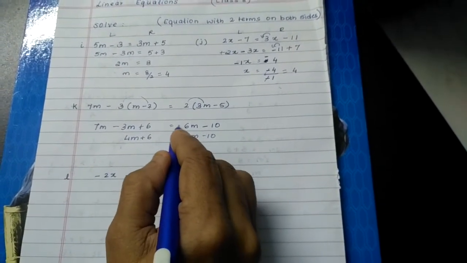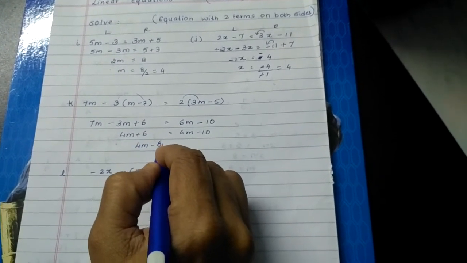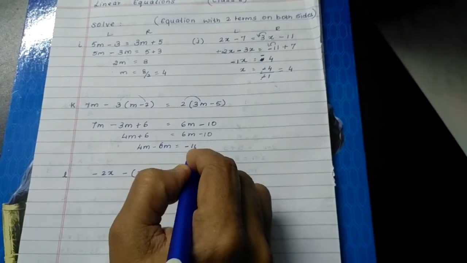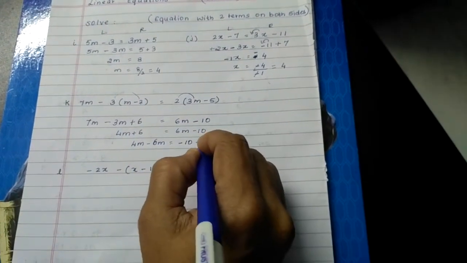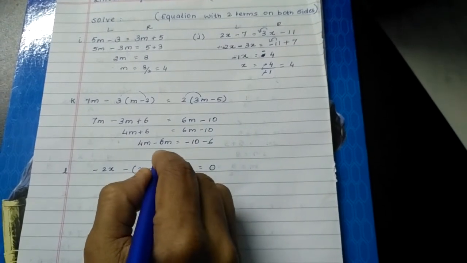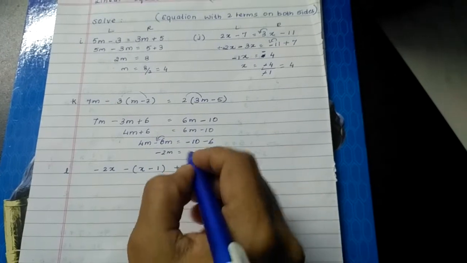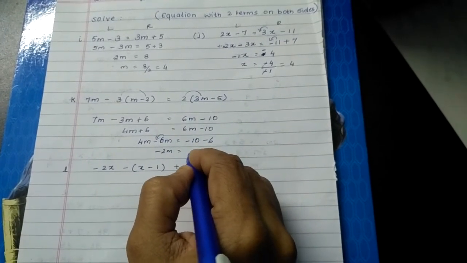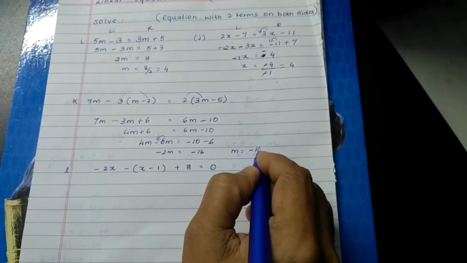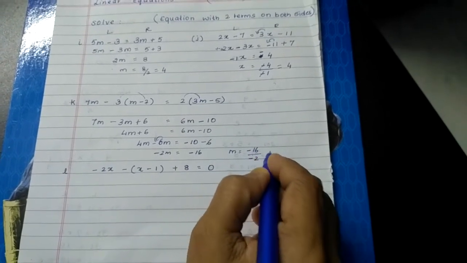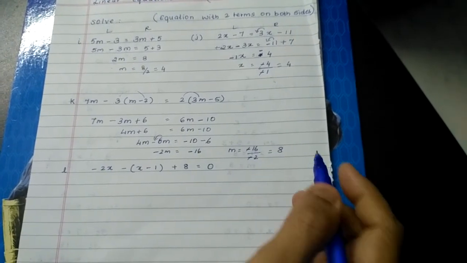So I will bring 6m from the right hand side to the left hand side, and minus 10, which is on the right hand side, will be there as it is. Plus 6 will shift to this side. So 4 minus 6 is minus 2m. Why minus? Because 6 has the greater sign. And minus 10 minus 6 is minus 16. So m is equal to minus 16 divided by minus 2. Signs get cancelled and it is 2 8s are 16.